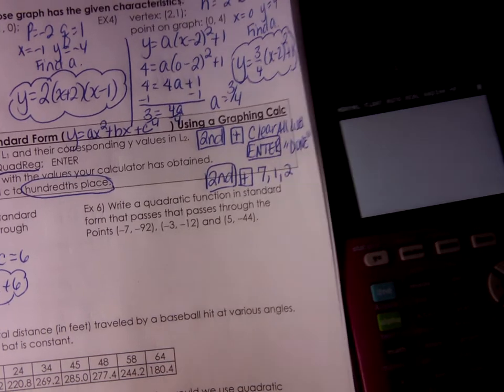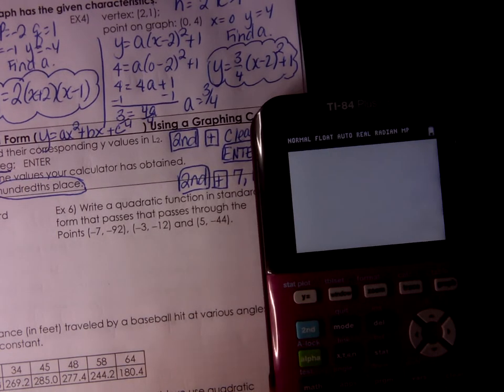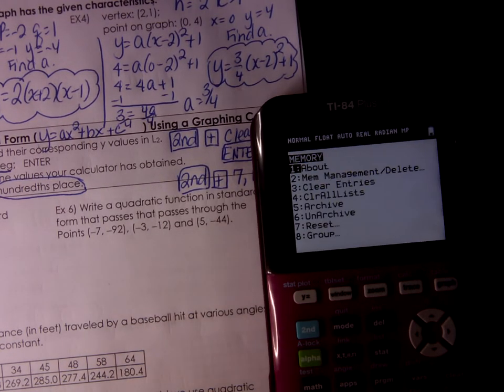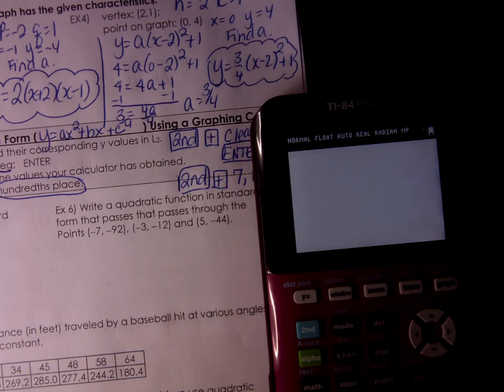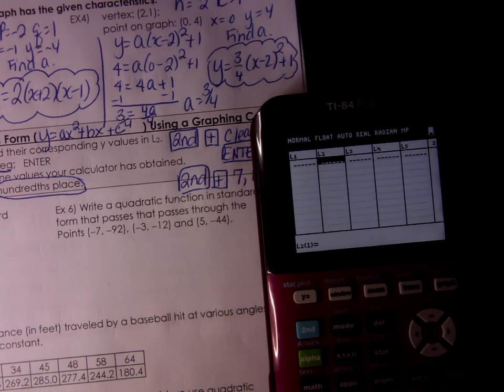All right, so we have new data. So that means that we need to clear our list. So I'm going to press second plus sign, go down to clear all lists. I'm going to press enter and wait until it says done by pressing enter again. Next, I'm going to go to stat and then edit, and my list 1 and list 2 should be cleared.